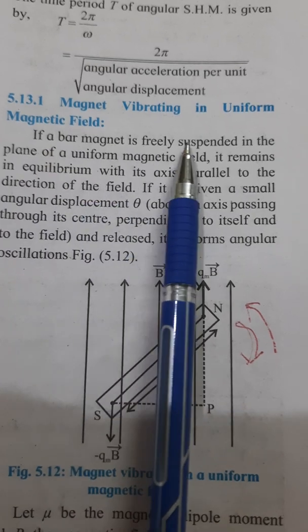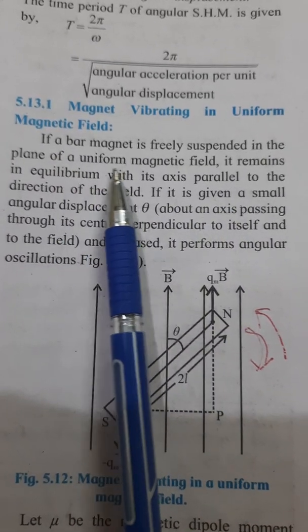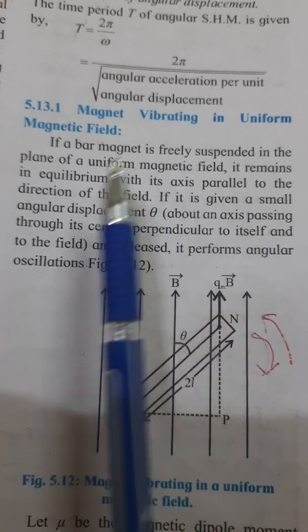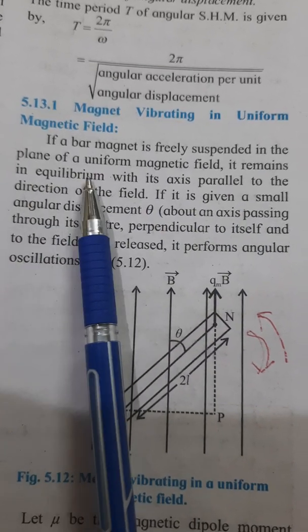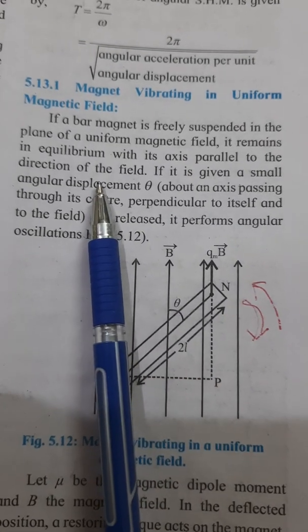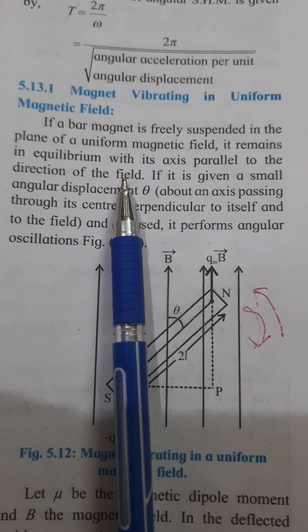So if a bar magnet is freely suspended in the plane of a uniform magnetic field, it remains in equilibrium with its axis parallel to the direction of the external magnetic field.